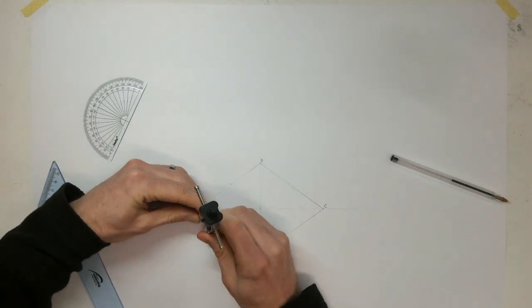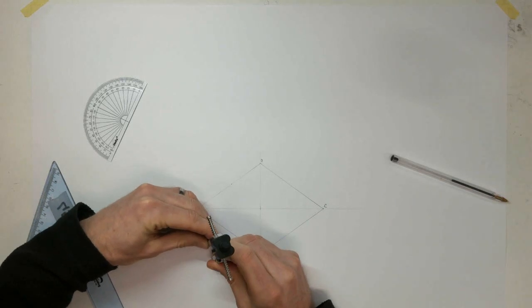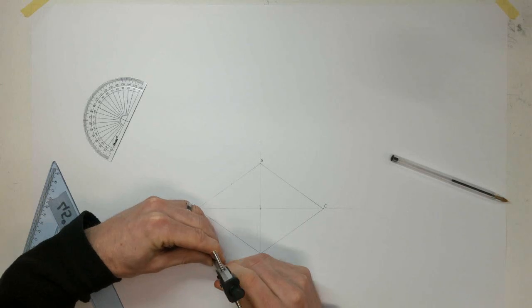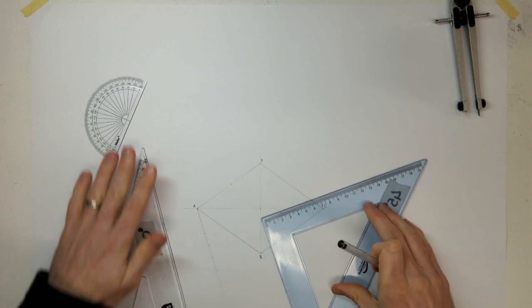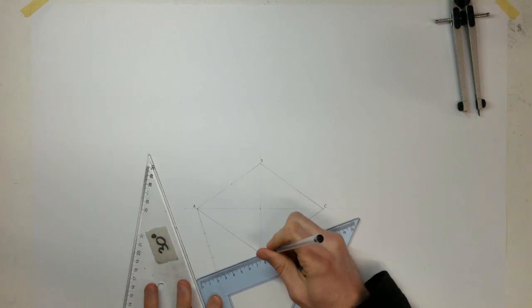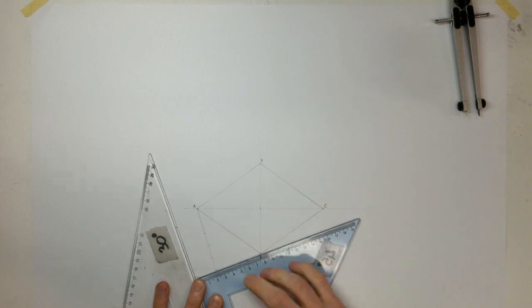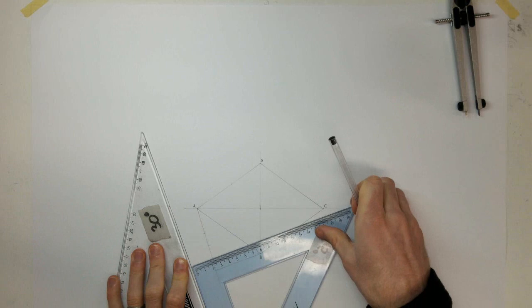One, 2, 3, 4, 5. Join our last point up, and it's sliding set squares from here.